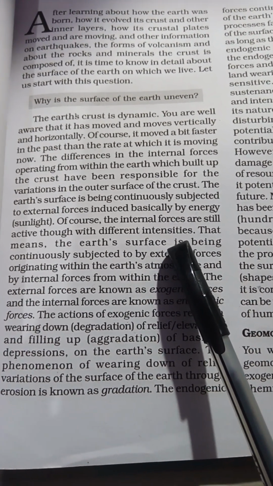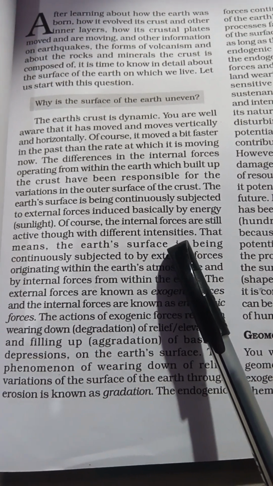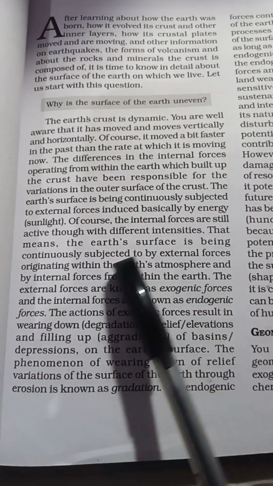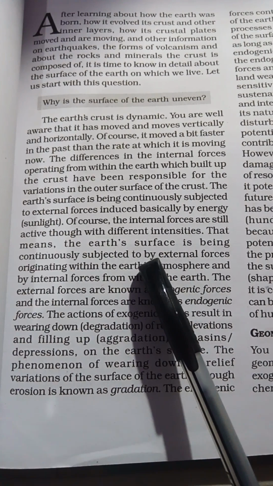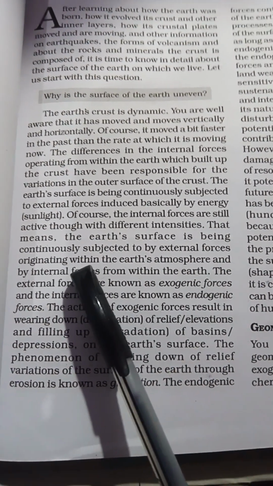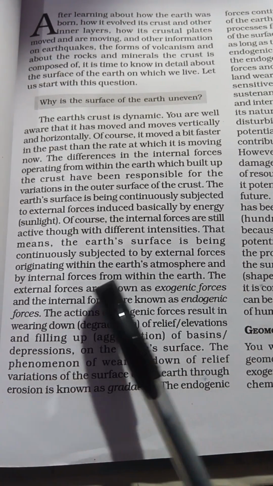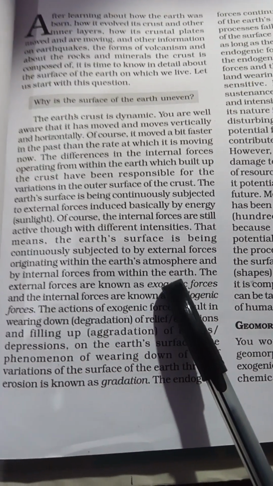The intensities can be high speed. That means the earth's surface is being continuously subjected to external forces originating within the earth's atmosphere and by internal forces from within the earth.